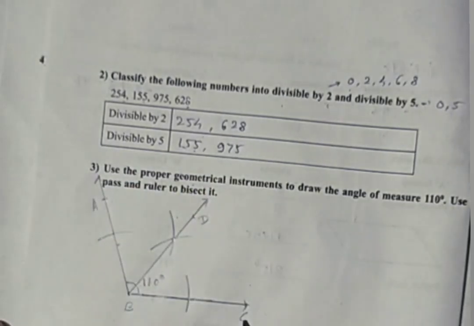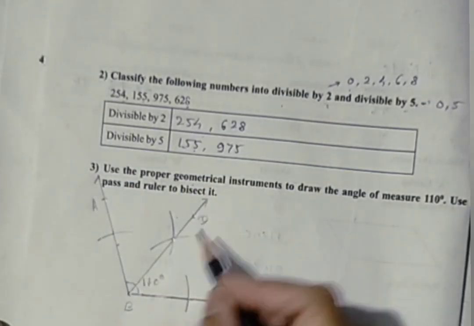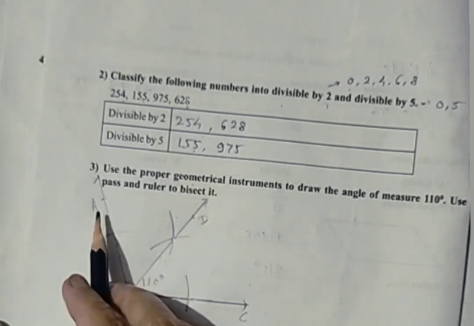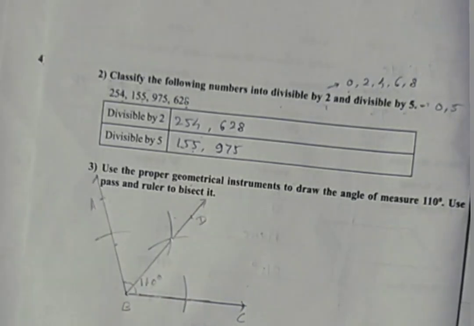This is angle ABC and ray BD is the bisector of angle ABC.